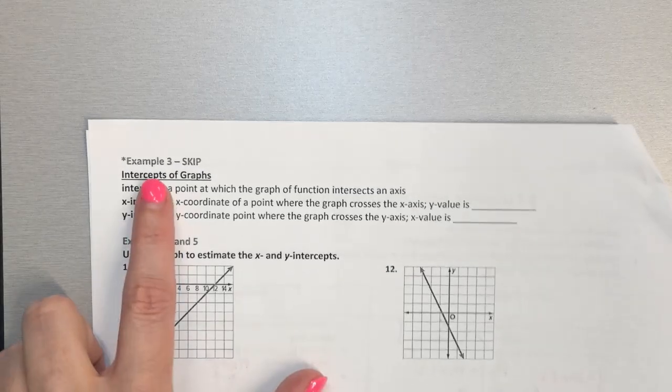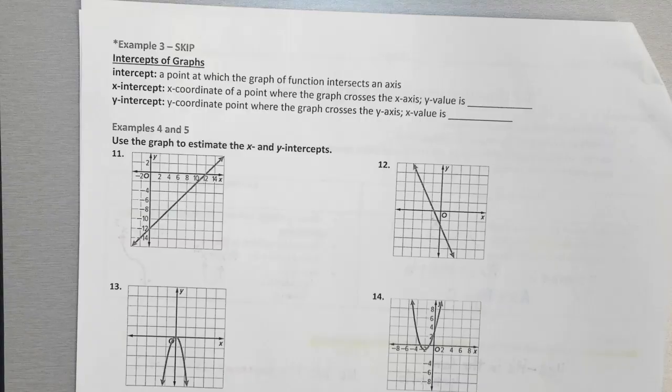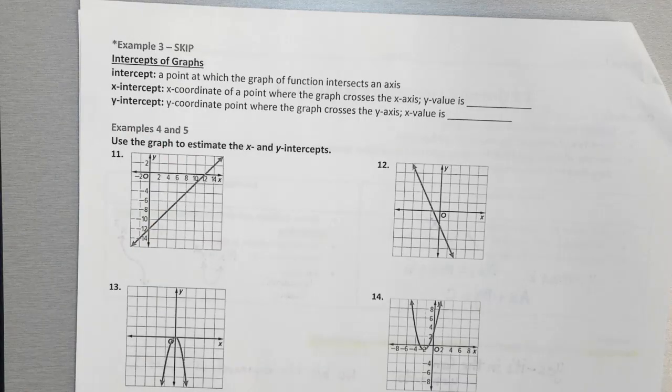All right, nice one. Now, in these notes, I put skip for example 3 so that all of your examples would line up with your textbook. So that's just for you guys to understand why I'm doing that.